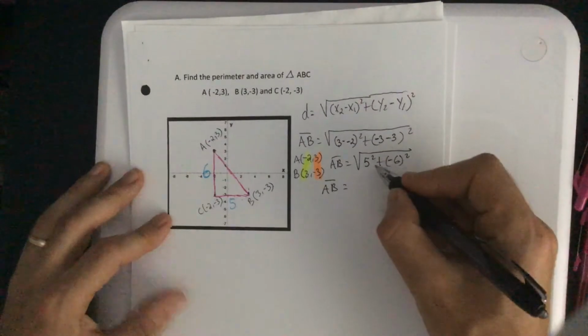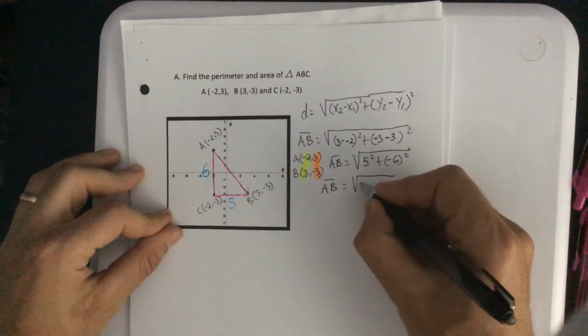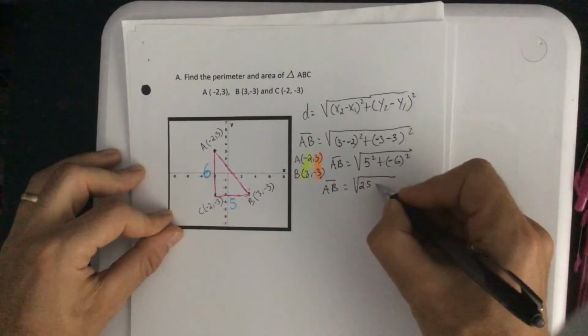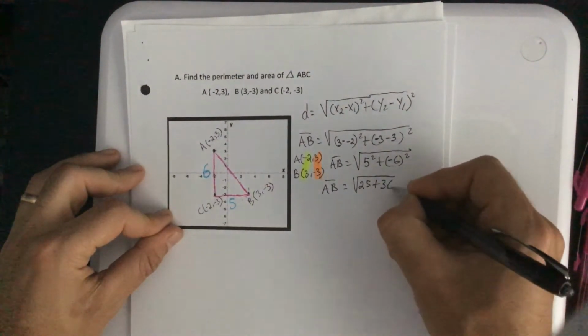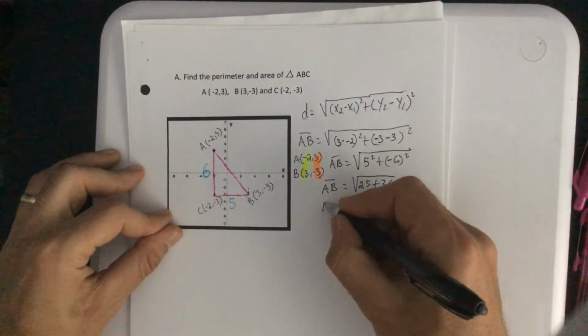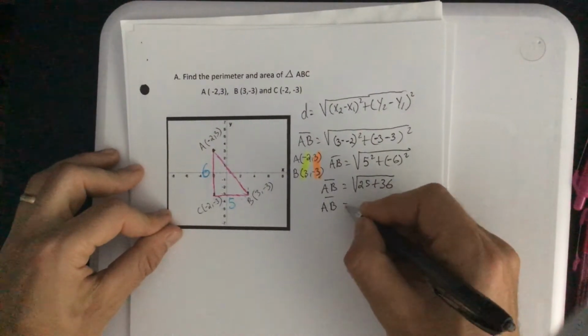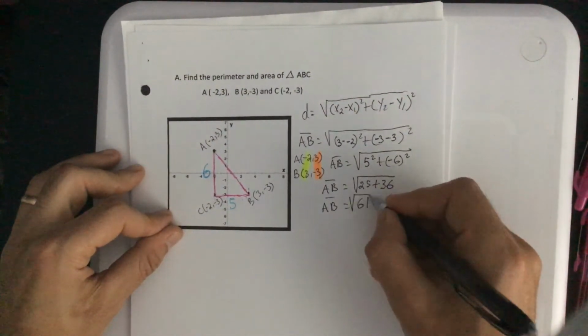Distance AB, that will be 5 squared is 25, plus negative 6 squared, that will be positive 36. 25 plus 36 will be 61, and we are going to be taking the square root of that.